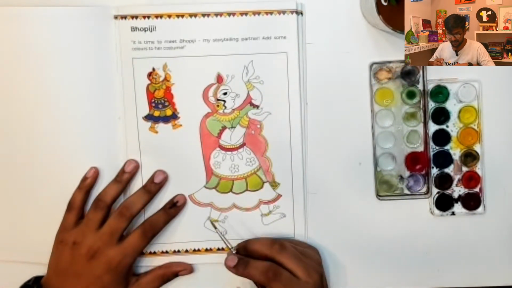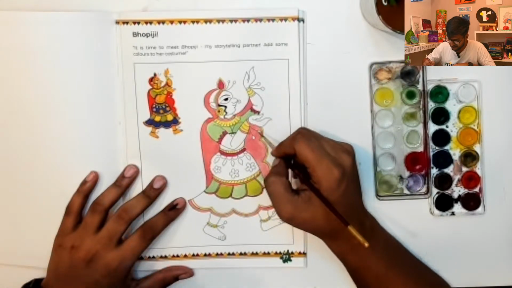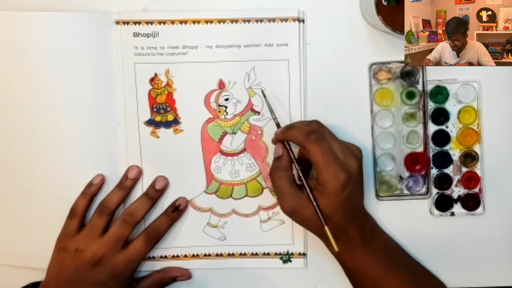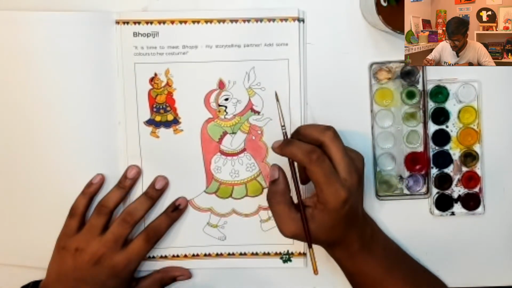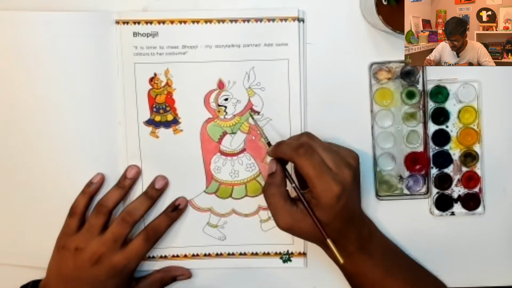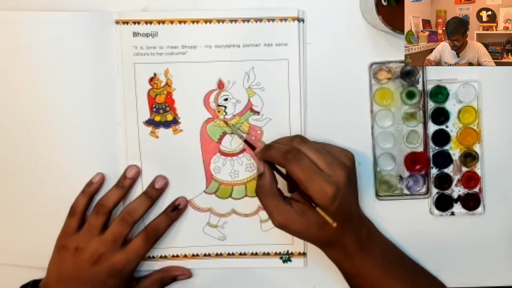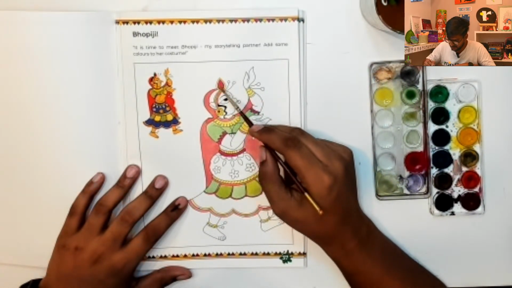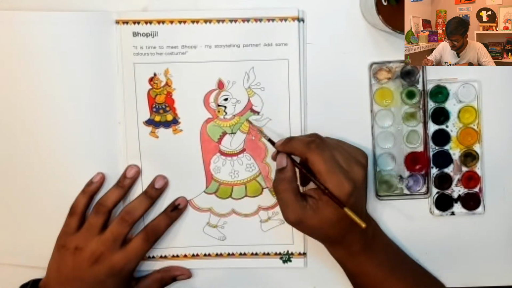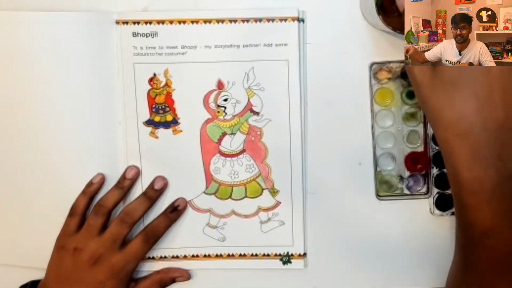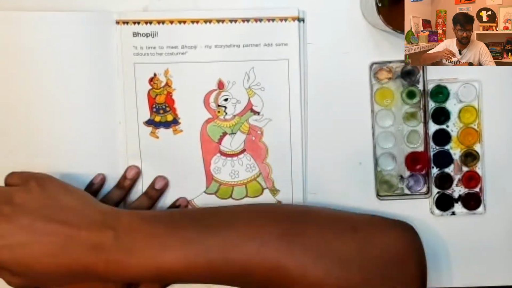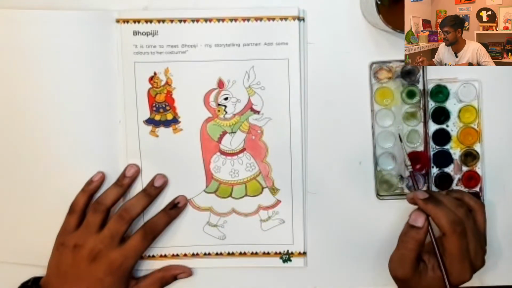Okay, now is there anywhere else that we may need to add this color? Let's see. Okay, that seems good enough. Over here, over here, over here. There I need some red color. Good thing I didn't wash away my red color.